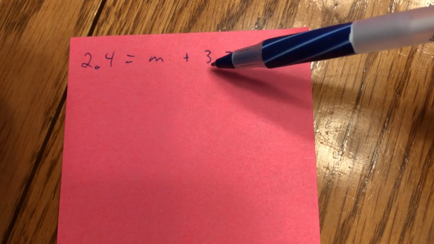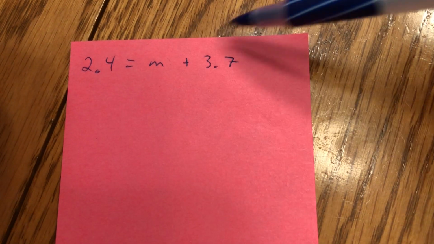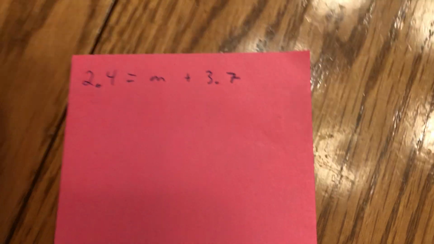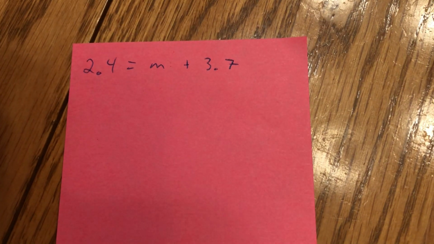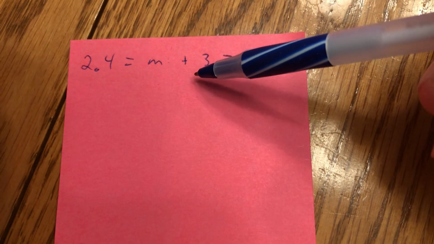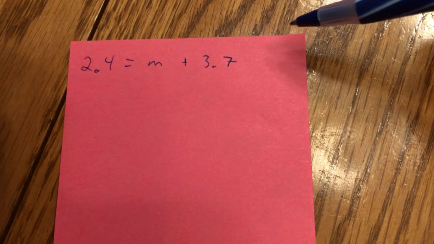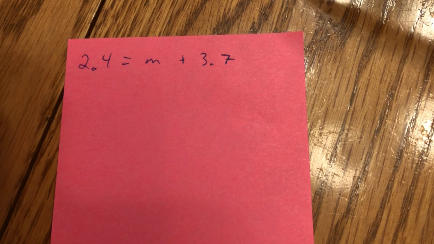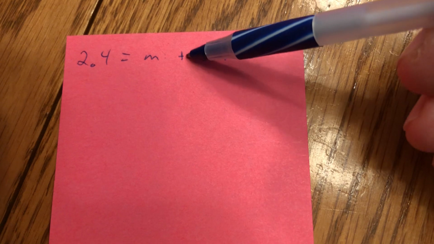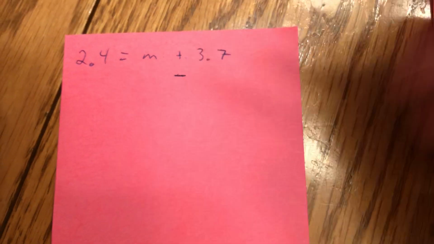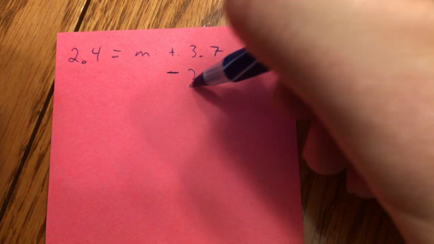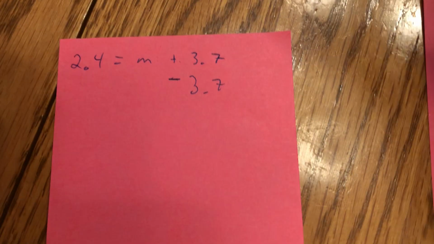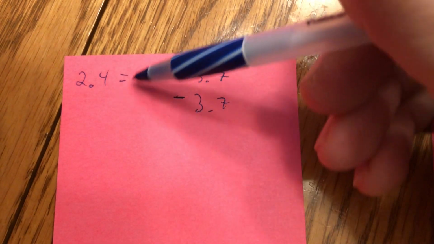Right now it's m plus 3.7. That plus 3.7, we got to get rid of that. It's clinging on to m. We want m by itself. So the way to get rid of positive or plus 3.7 is to use the inverse of that. Inverse means opposite. Opposite of addition or positive, of course, is negative 3.7.